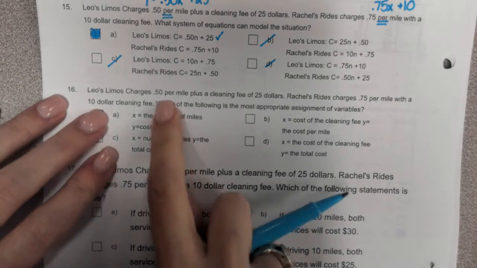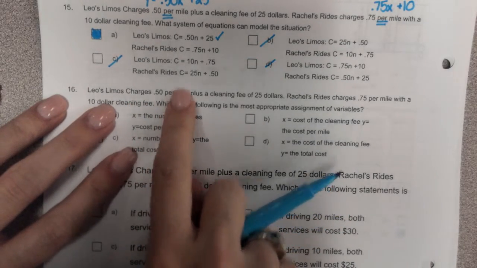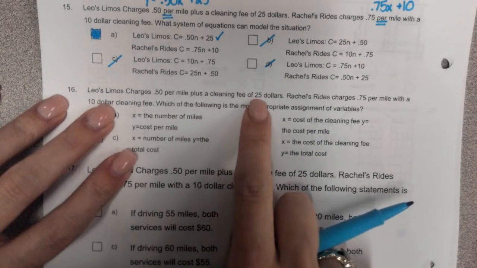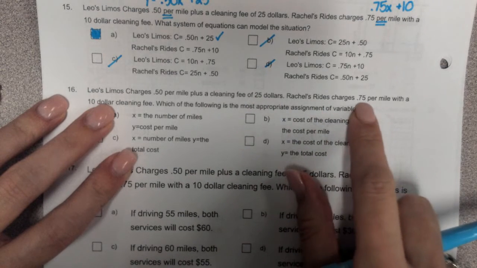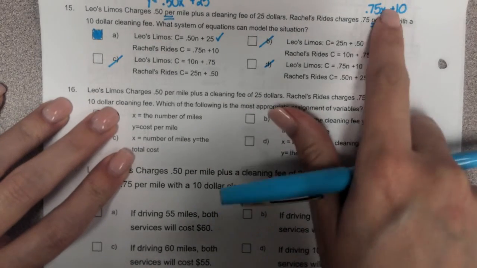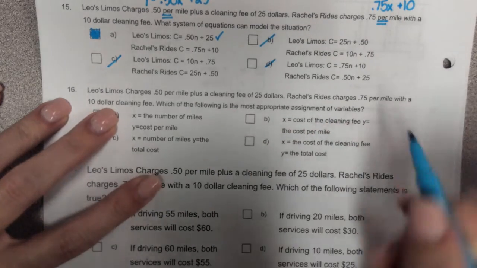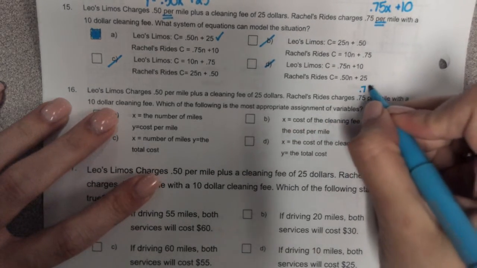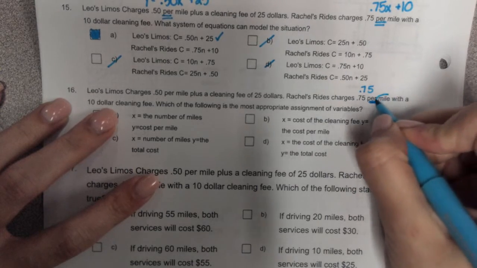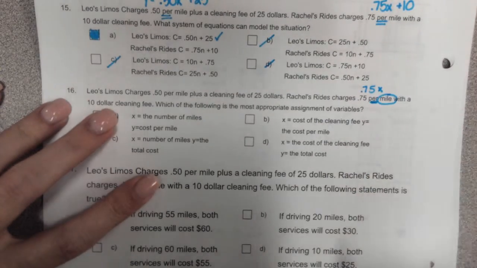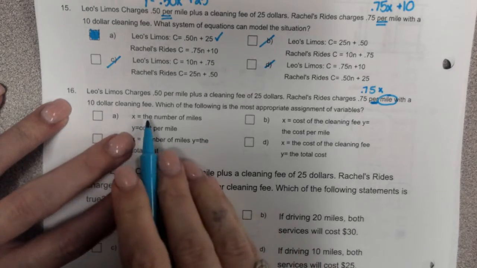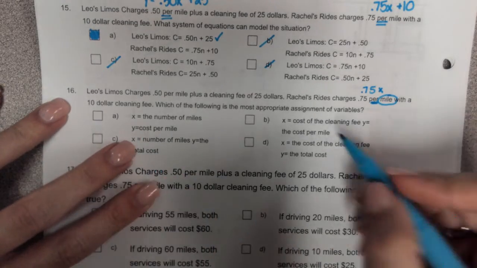All right. Leo's limos charge 50 cents per mile, just like we just said, plus a $25 cleaning fee. Rachel's rides charge 75 cents per mile with a $10 cleaning fee. Which of the following is the most appropriate assignment of variables? Guys, we said 0.75 per what? Per mile. That is your x, the number of miles.